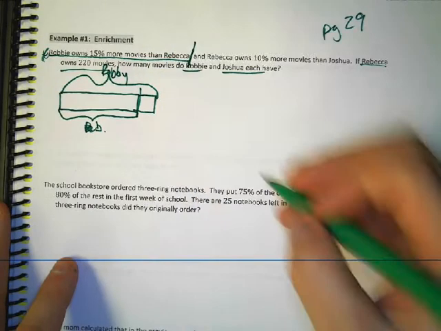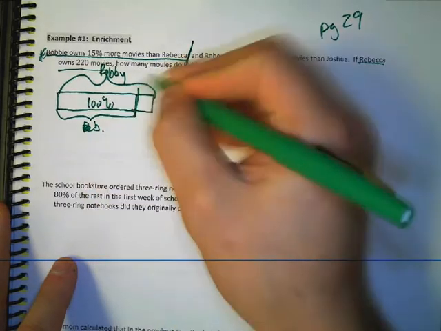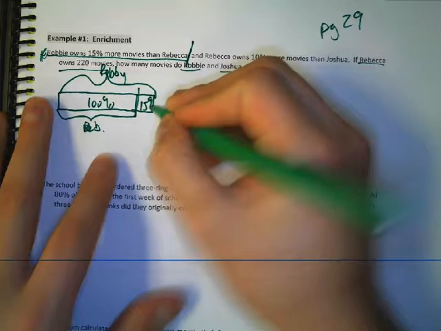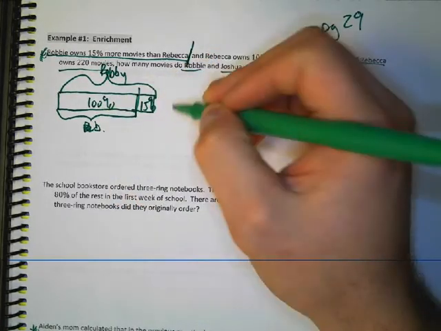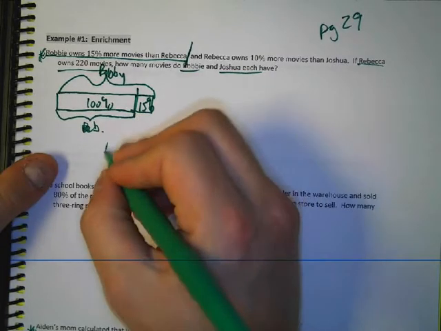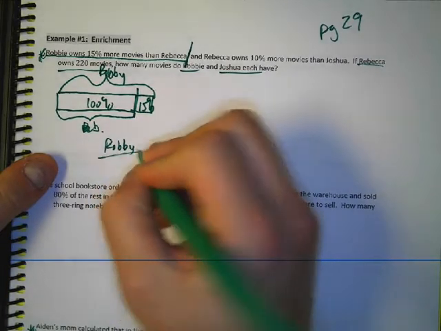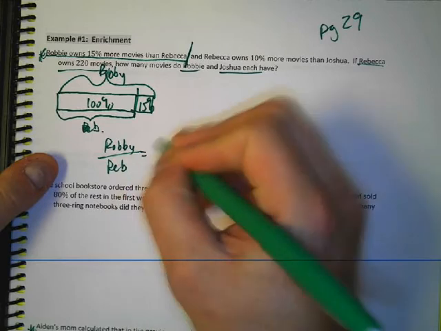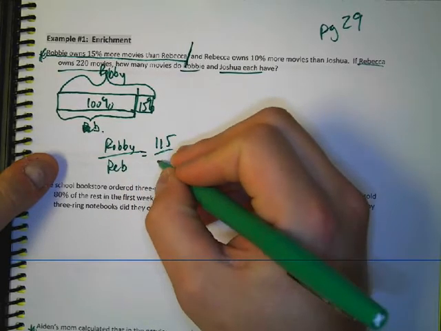So this is 100% here, and this is going to be 15%. That means Rebecca is the 100%, and Robbie is 100 plus 15%. So Robbie's going to be the 115, and Rebecca's going to be the 100.